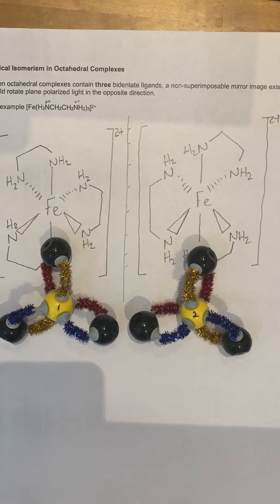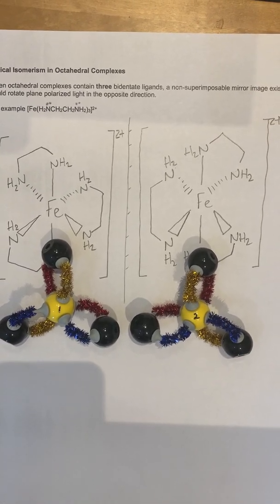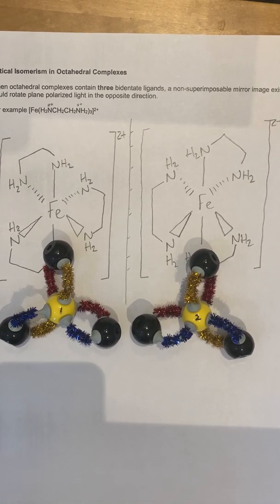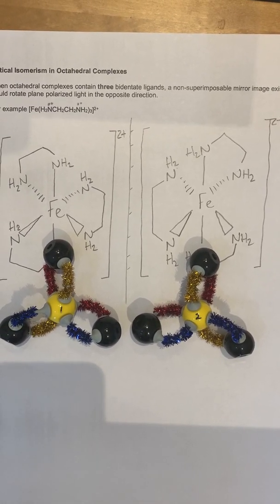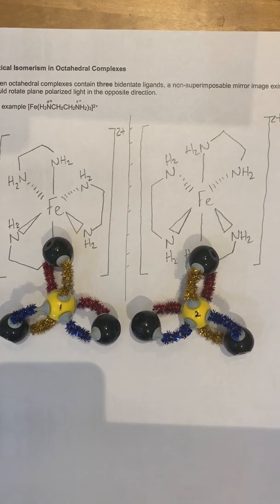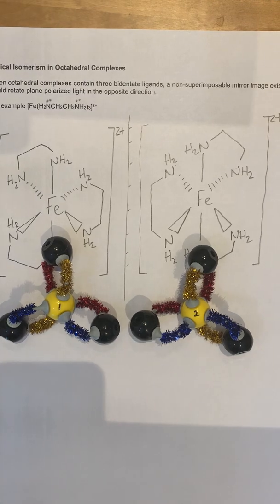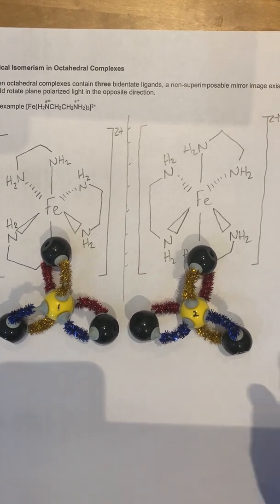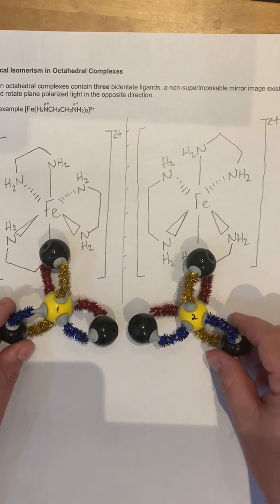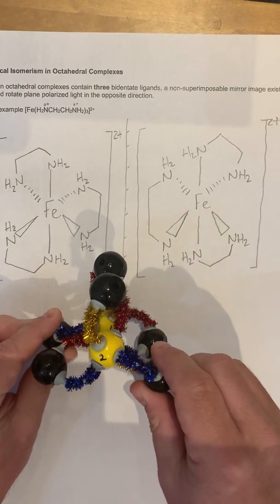But to check if they're the same, and because we're dealing with stereoisomerism, the true test is, are they superimposable? If they are superimposable, that means that it's the same structure. They're not really isomers. Whereas if they're non-superimposable, if I put one on top of the other and they don't match exactly, then they're isomers, they're optical isomers. And that's what we have.